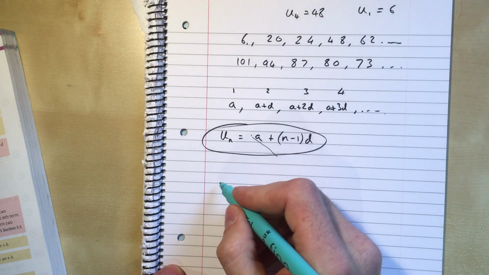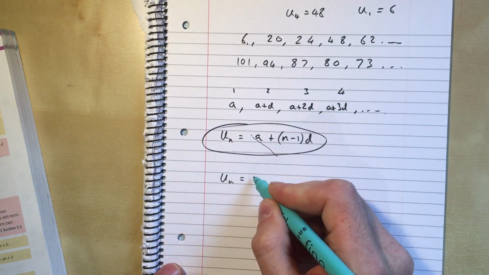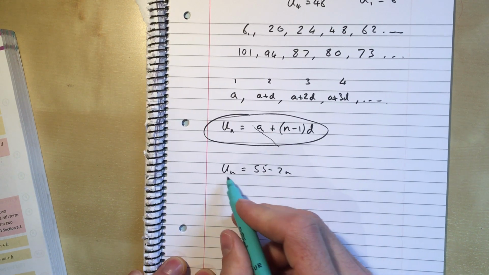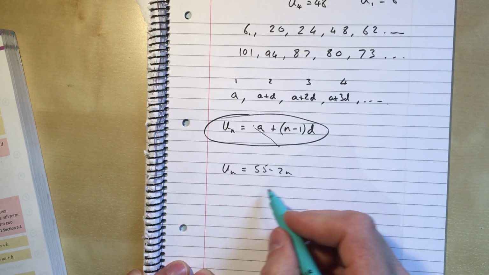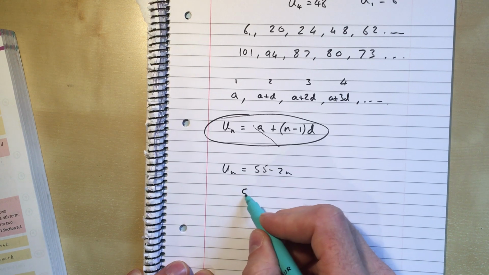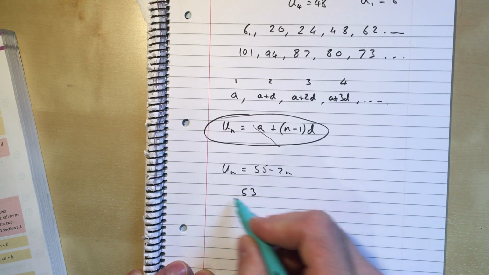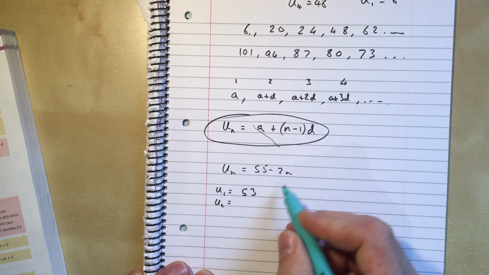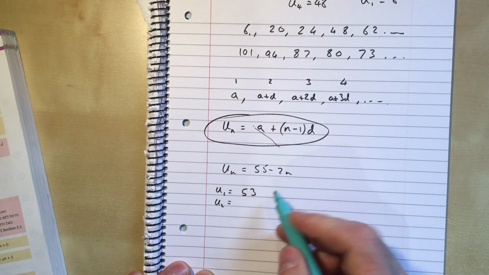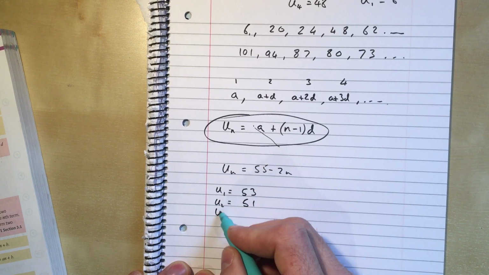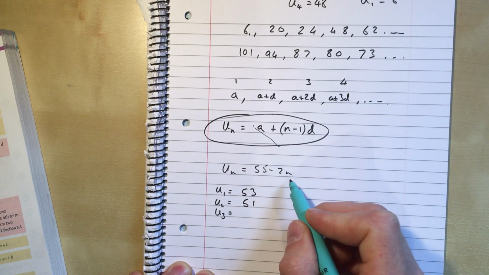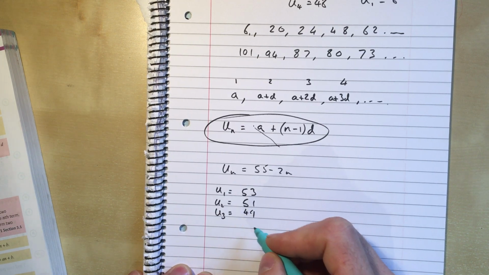So if I have an example like this, U_n equals 55 minus 2n, that's just telling us the nth term. So write down the sequence. Well, when n equals 1, this is 55 minus 2, that's 53. So U1 is 53. U2 is when n equals 2, so 55 minus 4, 51. U3 equals 55 minus 2 times 3, which is 49, and so on.